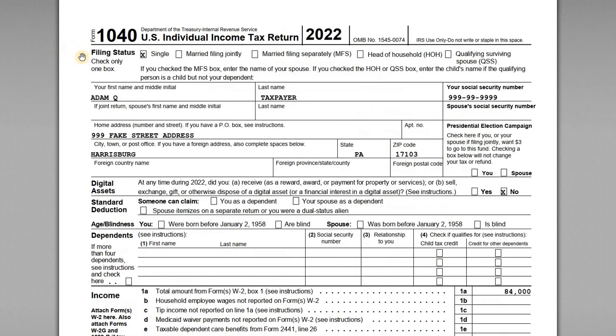Now, in addition to this, we also have Adam's 1040, which we'll go through briefly, because it's important to know what's on the federal return in order to make any kind of adjustments that might be required at the state level. And that's what we'll see in this example.